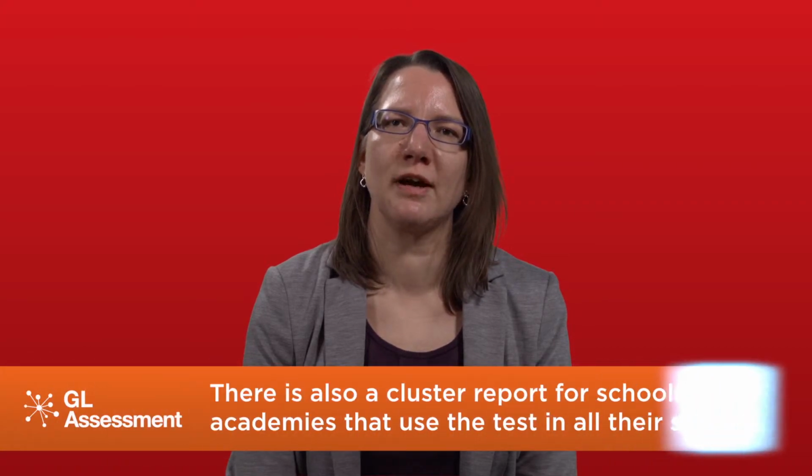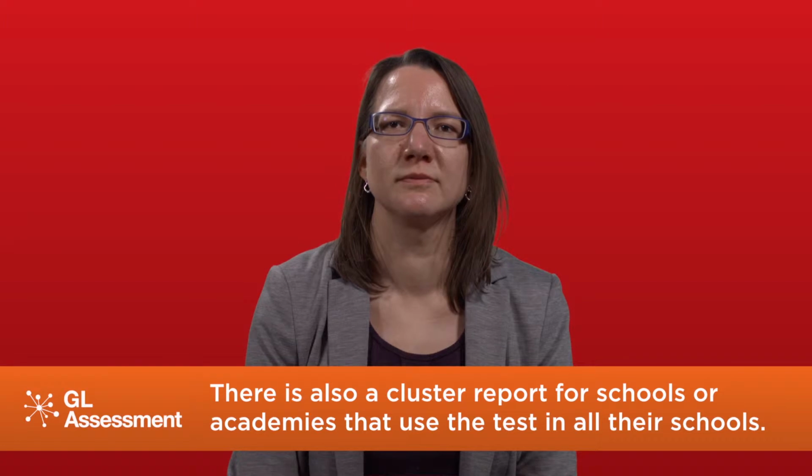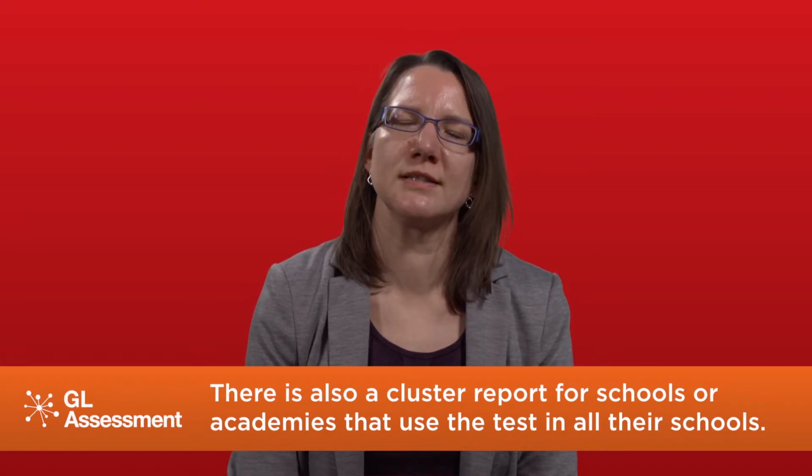The group report is available in PDF and Excel formats, which enables scores to be uploaded to the school's management and information system. There's also a cluster report for school groups or academic chains that have used progress tests across all of their schools. This provides all the scores for all the schools or academies in a single report. The cluster report mirrors the group report but doesn't have that individual detail.